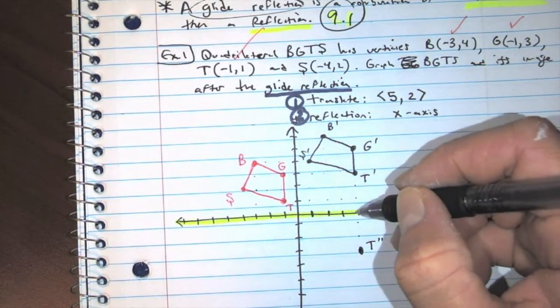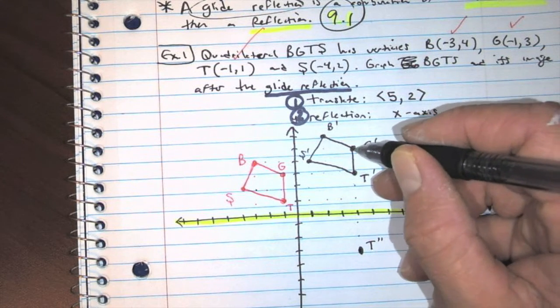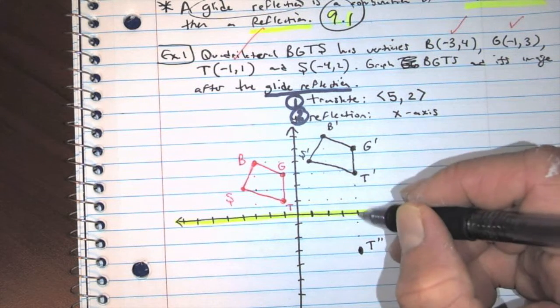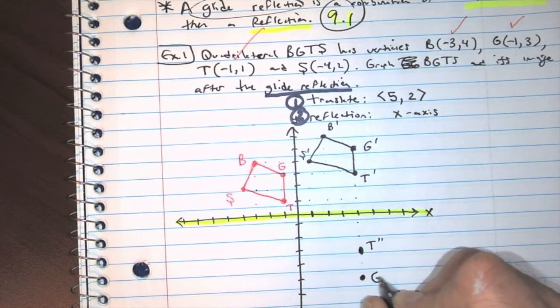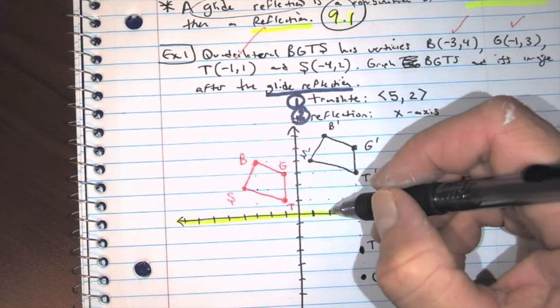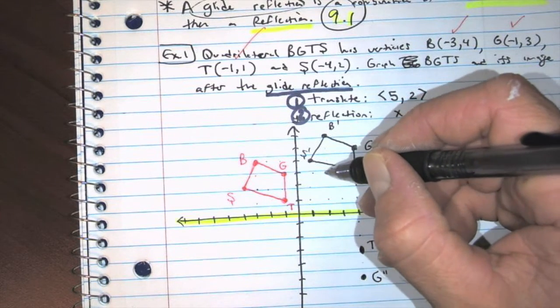Same thing with G. This is 1, 2, 3, 4, 5 away from the x-axis. I need to go 1, 2, 3, 4, 5 down here. G double prime. Okay, B. Let's go over to 1, 2, 3, 4, 5.